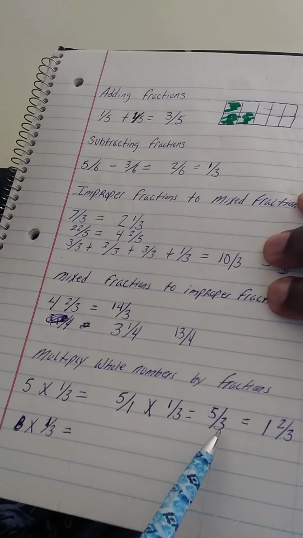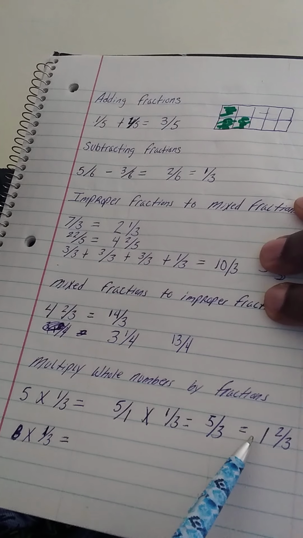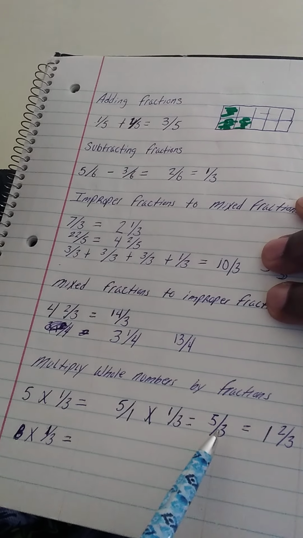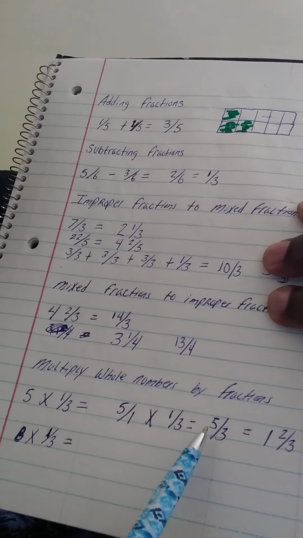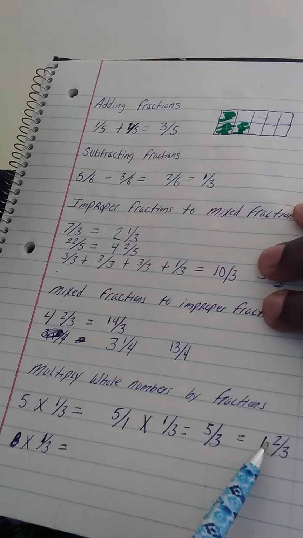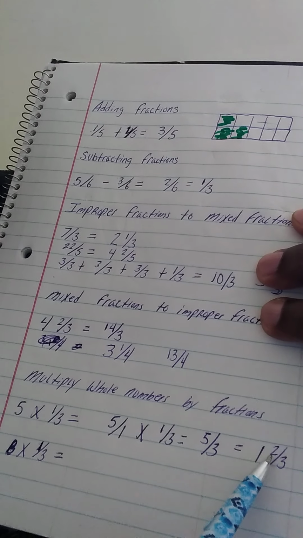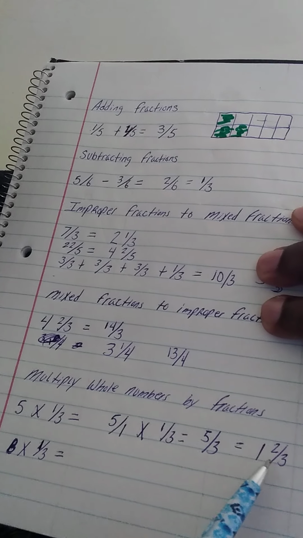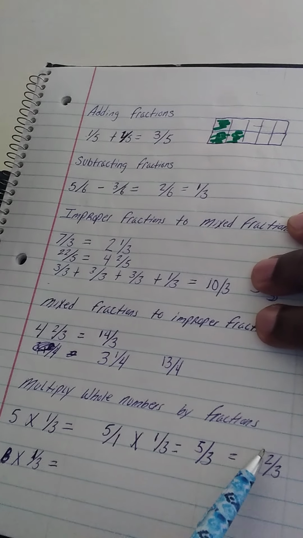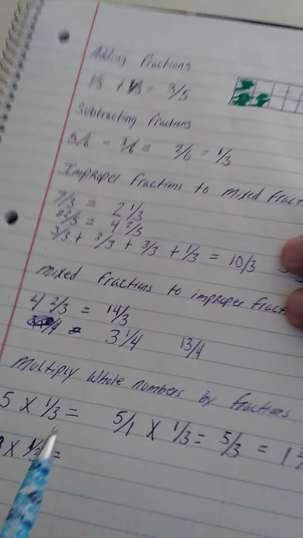How many times can 3 go into 5 evenly? We said 1, because 1 times 3 equals 3. So 5 minus 3 leaves us with 2, which makes it 2/3. So it'll be 3 times 1 equals 3, plus 2 equals 5, so 5/3. You see how I did that?